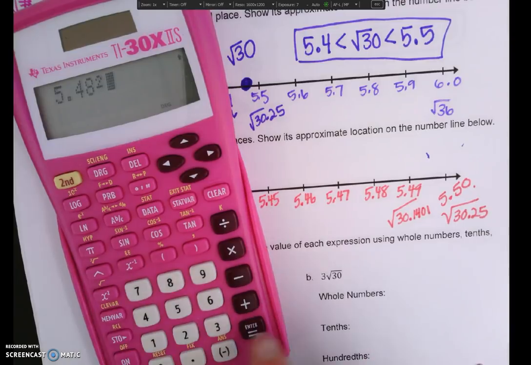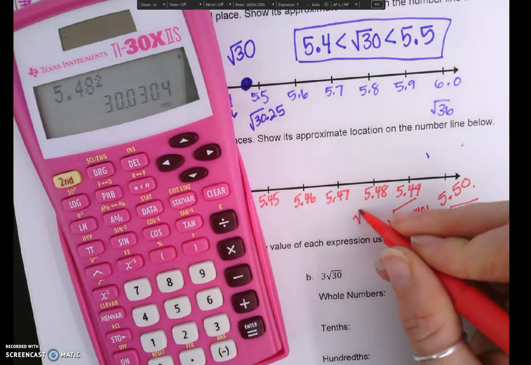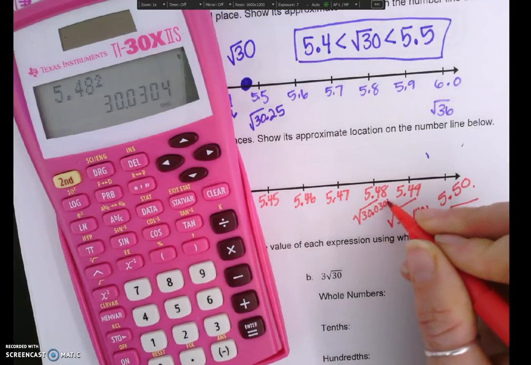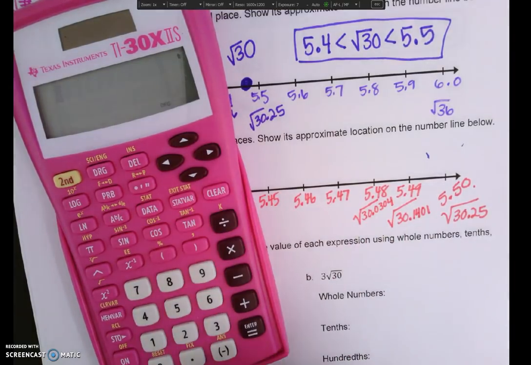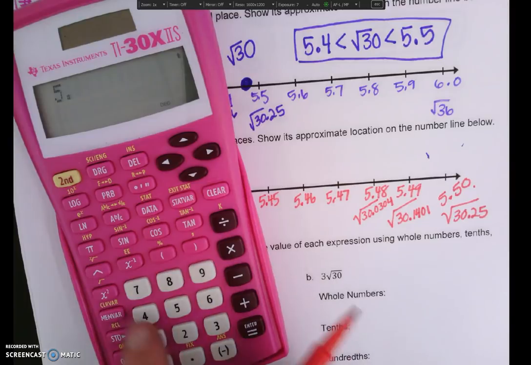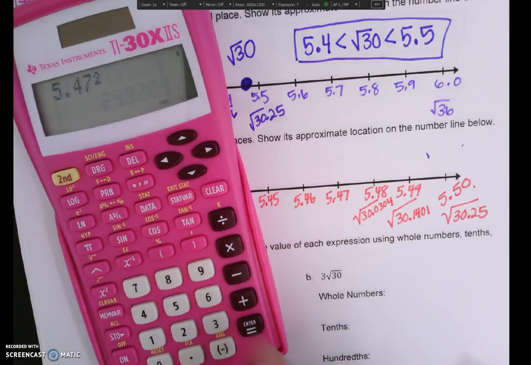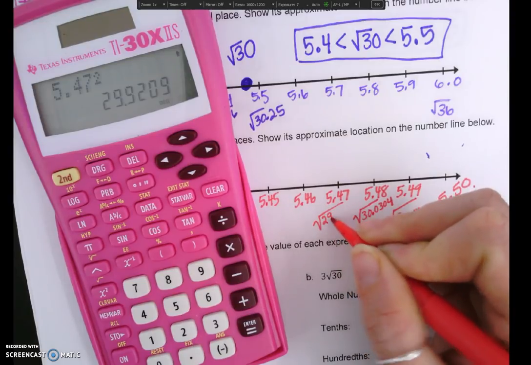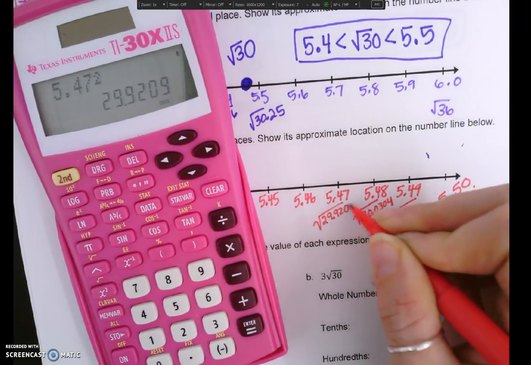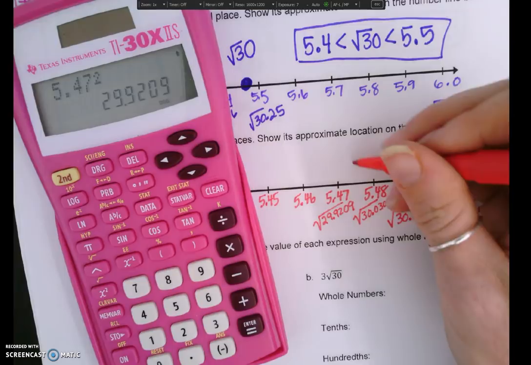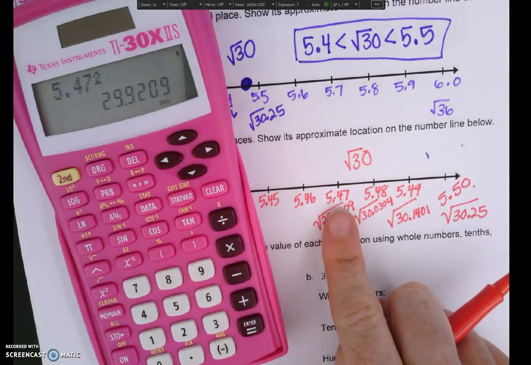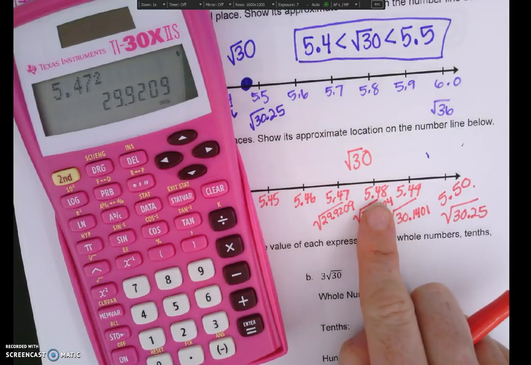5.48 squared. Oh, getting closer, 30.0304. I wonder if this one will be just less. 5.47 squared. Oh, just less. 29.9209. So I know that radical 30 is in between 5.47 and 5.48.